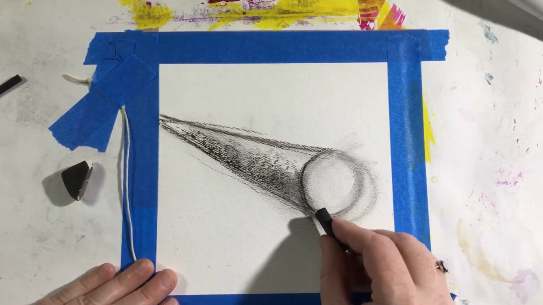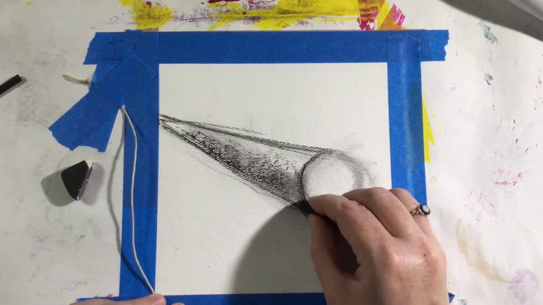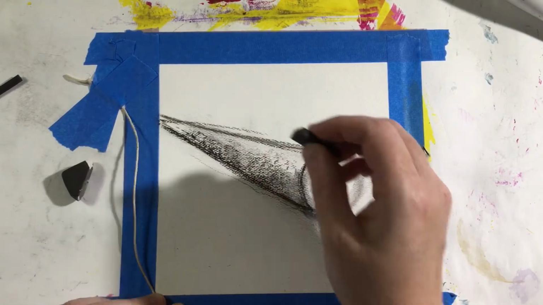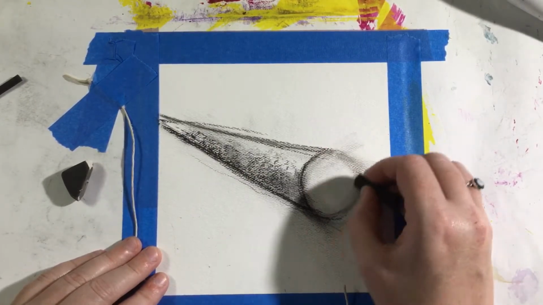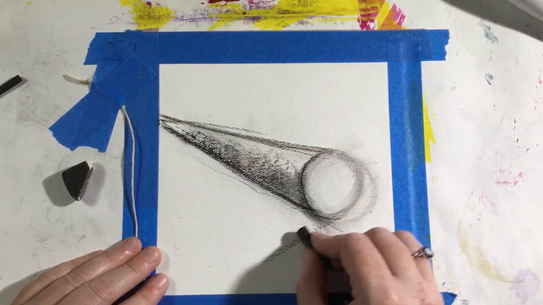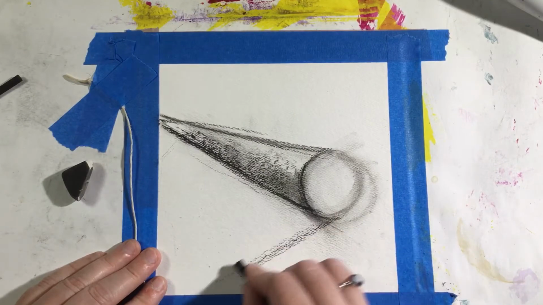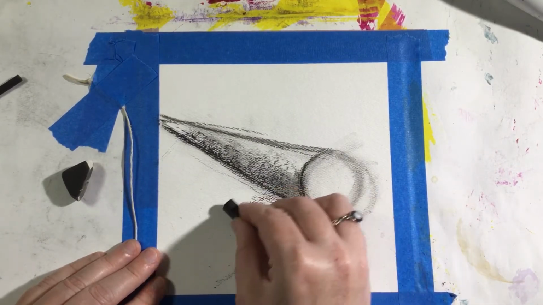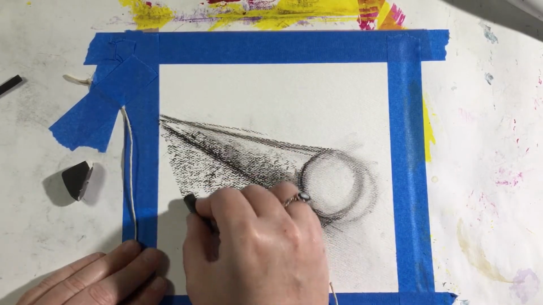And maybe these objects would have a shadow. Let's see if this light was coming in a dramatic way over here. This thing would probably extend out.